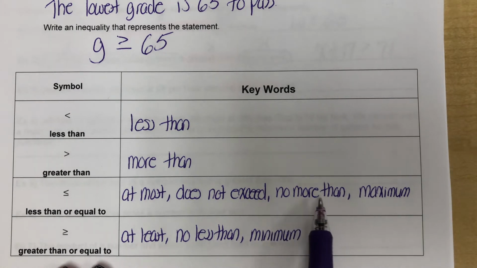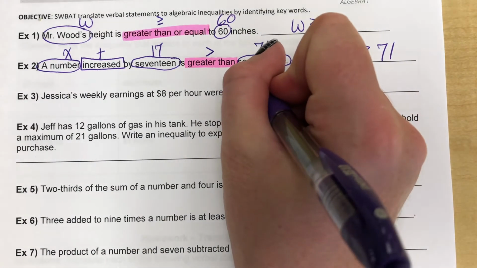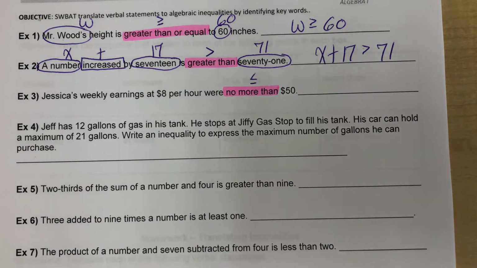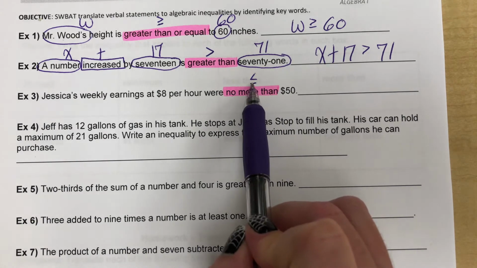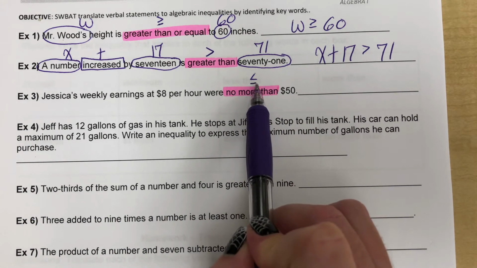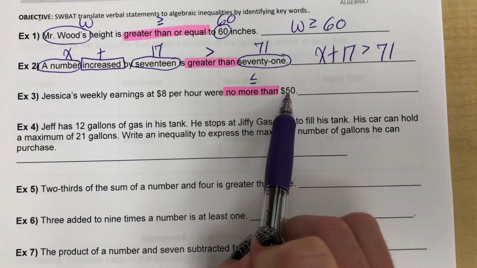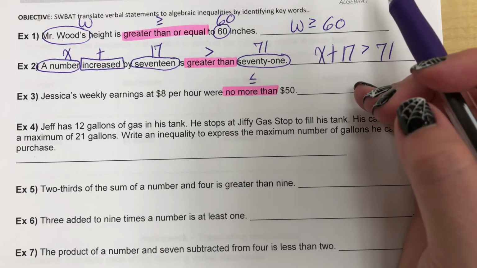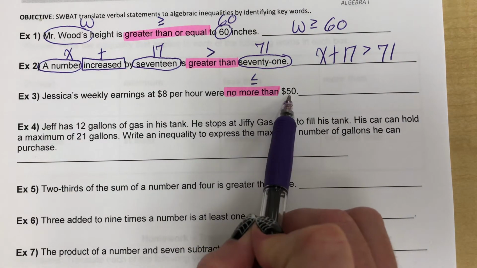So no more than is the less than or equal to inequality symbol. So I'm going to fill that in. It's less than or equal to. And that makes sense because I can't be more than 50. I can be 50. I can equal 50. That's why I'm going to use the equal part. But I can't be more than 50. So if I can't be more than 50, that means I could be less. So that's how we're getting less than or equal to 50.